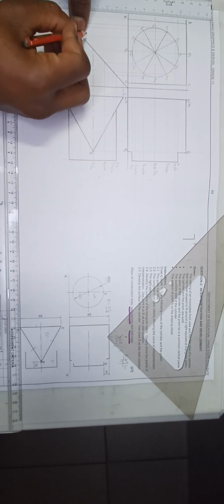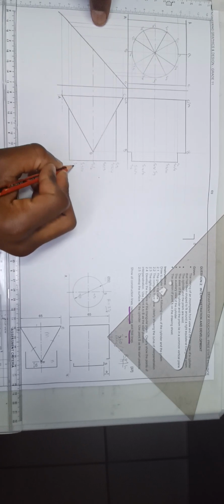Then on this line we have S2, 4, and then we have S3. Okay, and then on this line we have S7, 11, we have S10, 8, and the last one is S9.